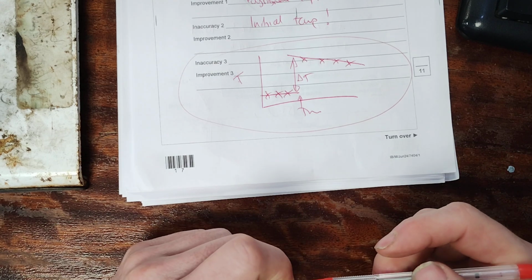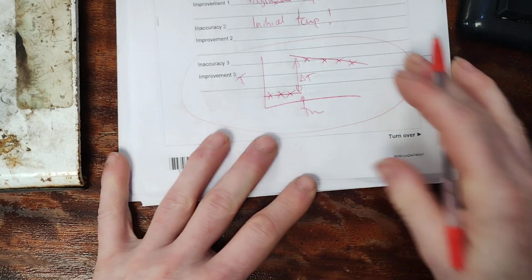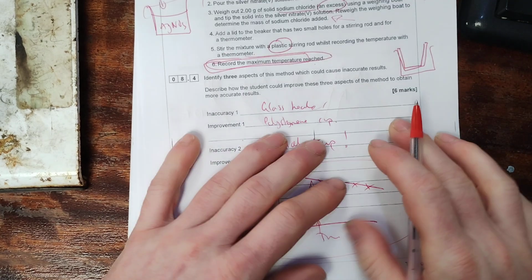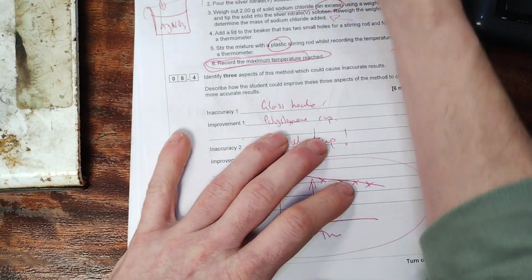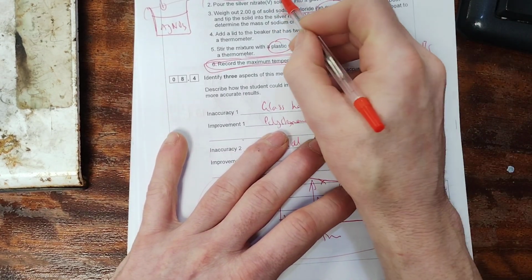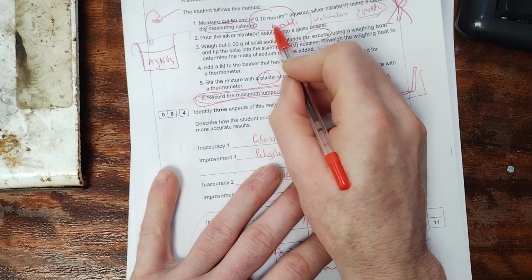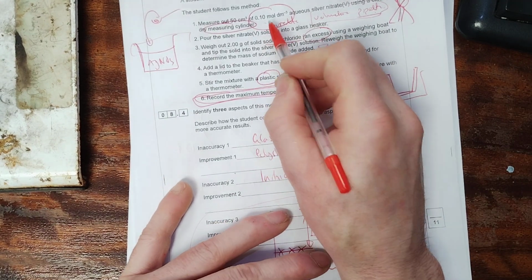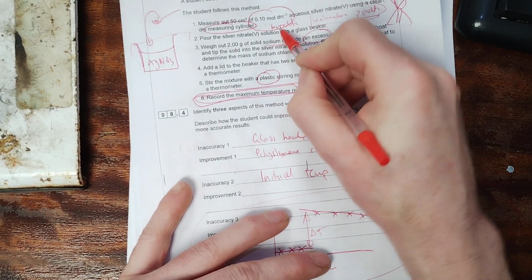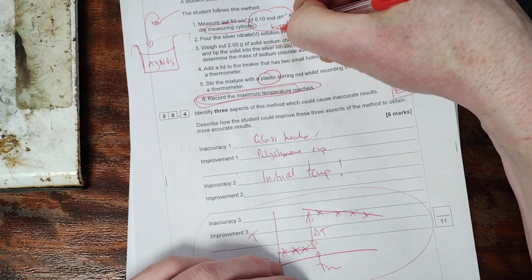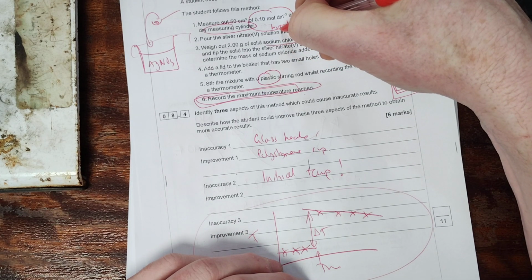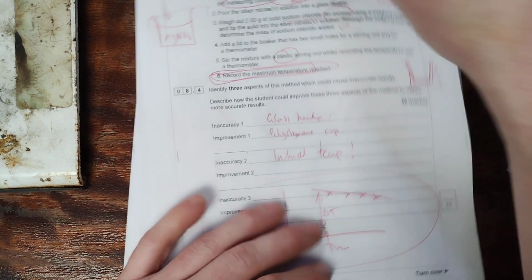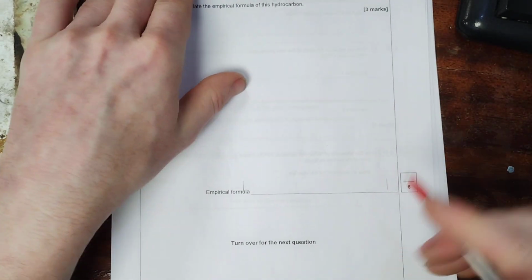All right. So, another inaccuracy which nobody spotted. If you're trying to get a big temperature change, they could have used more concentrated silver nitrate. They've actually used very, very dilute silver nitrate. They could have used more concentrated silver nitrate. Nobody spotted that. What else? That'll do. Right. Empirical formula.